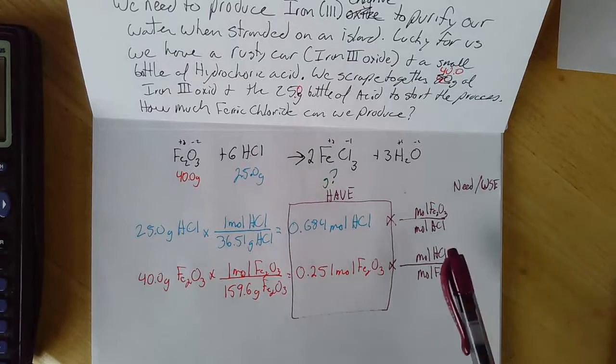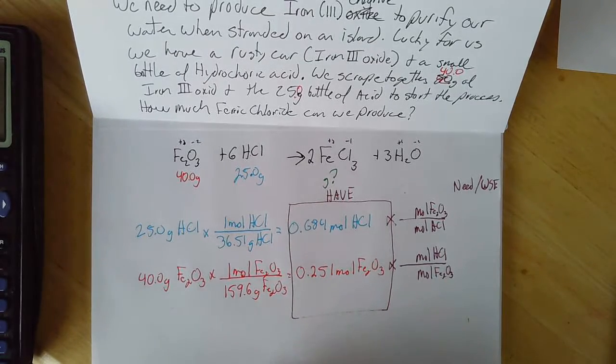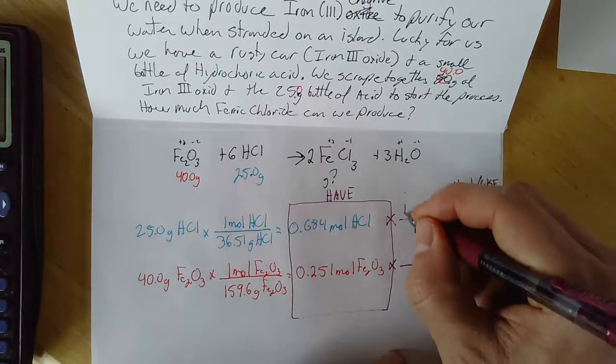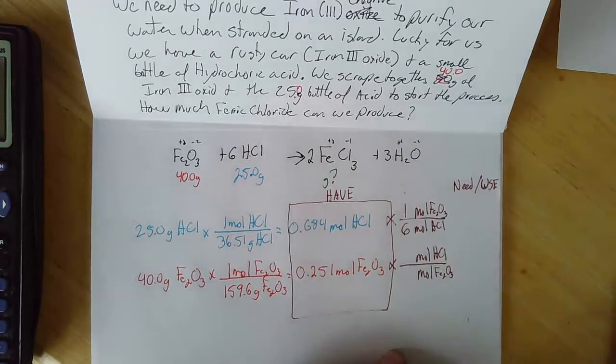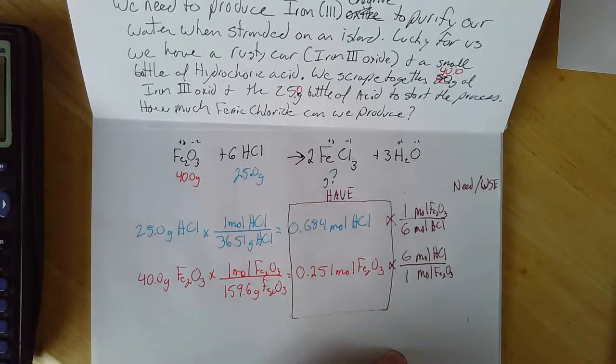All right. And I like doing this just to make sure everything I need is going to work out. Then I'm going to go back and look at the numbers, right? So I'm using my coefficients out in front. So that is a 1, that is a 6. This is a 6, that's a 1, right?